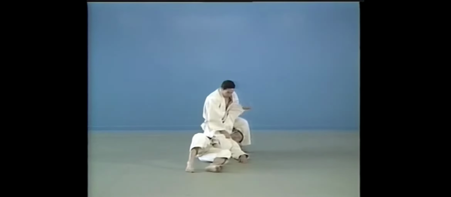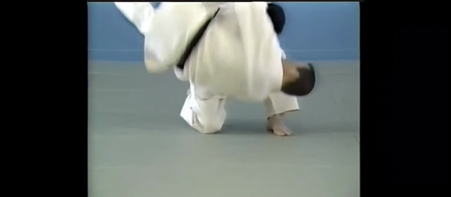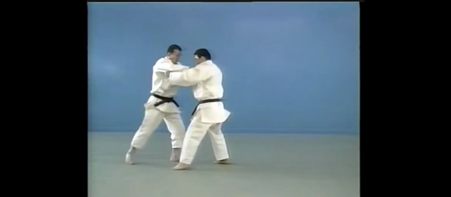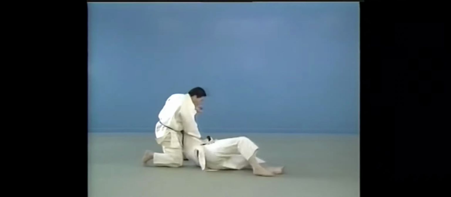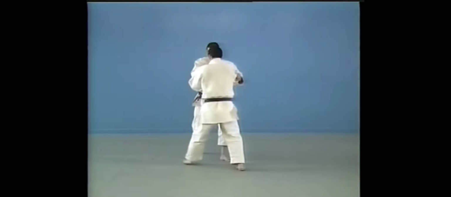Seoi Otoshi. Seoi otoshi is a throwing technique where you take your opponent on your back and pull him straight down. As you throw, you can do so either with one knee or both knees on the floor. Seoi otoshi, moving from an ippon seoi nage position.